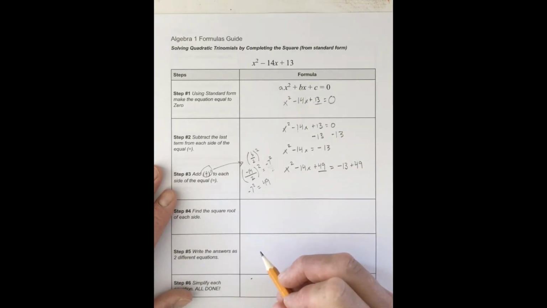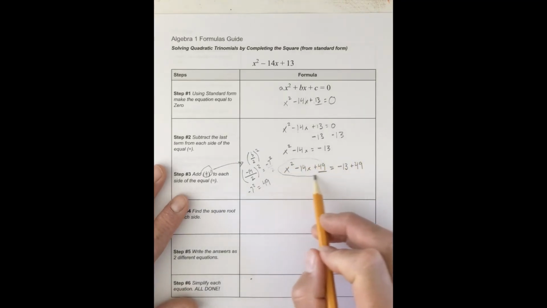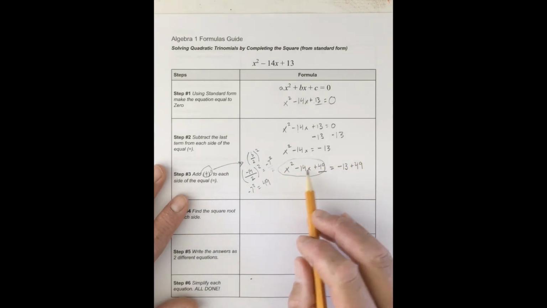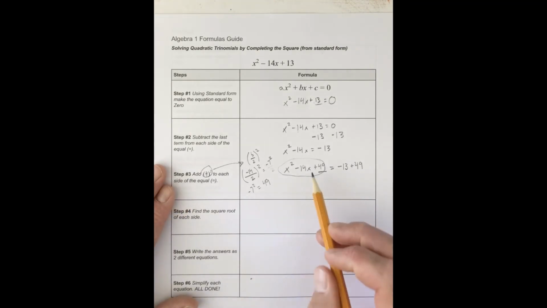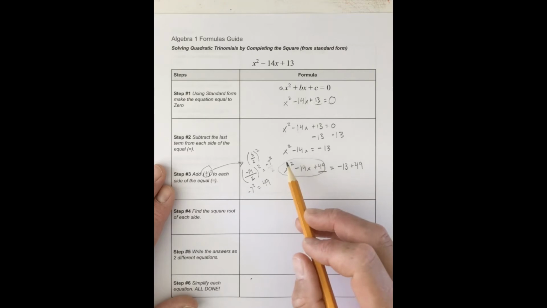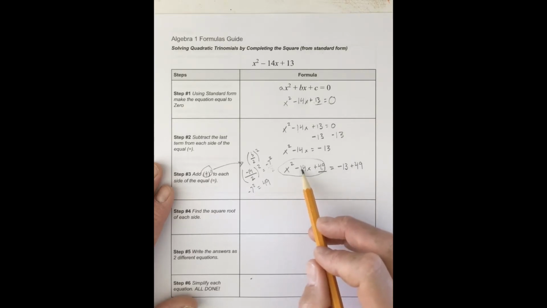Okay. So now what that does is that makes this quadratic trinomial what we would consider a perfect square. Because if I factored this out, I know that 7 times 7 equals 49, and I can use my perfect squares resource that I gave you guys on the classroom website. And I know that 2 negative 7s equals a negative 14.